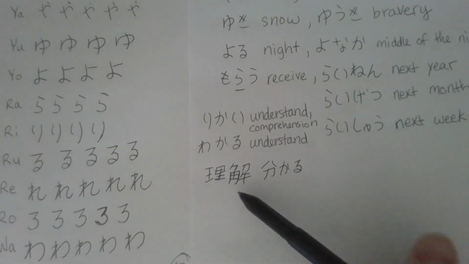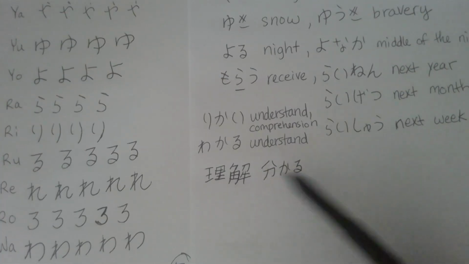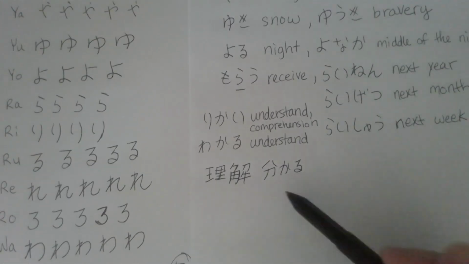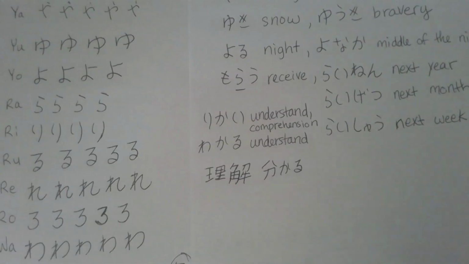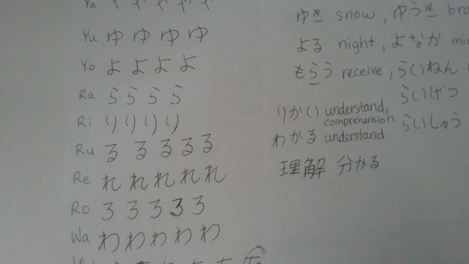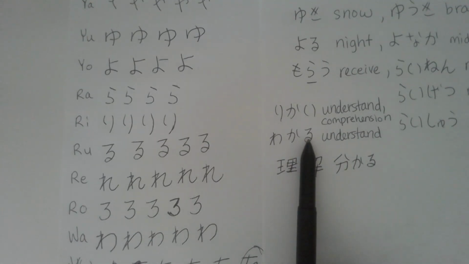So like rikai, you would need suru or dekiru after it, but with wakaru it just changes and it is the verb, like to understand. Anyway, probably too complicated at this point, at this stage. For ru, I pretty much already did it with wakaru. So we'll just get that one.